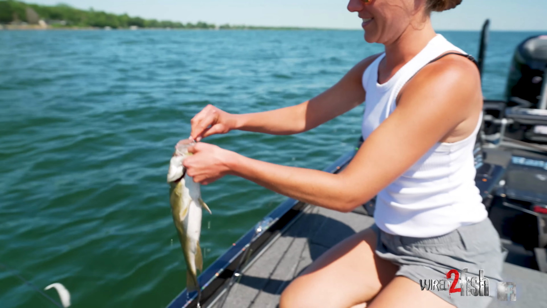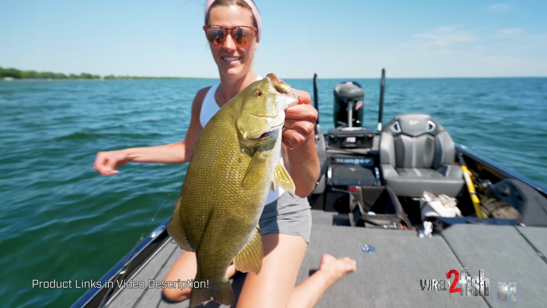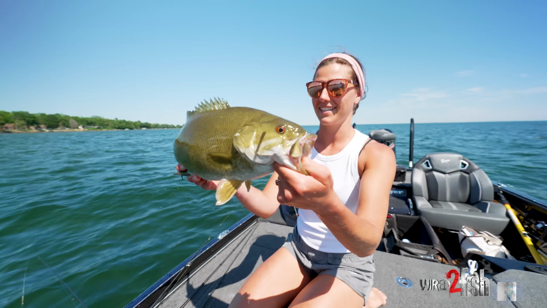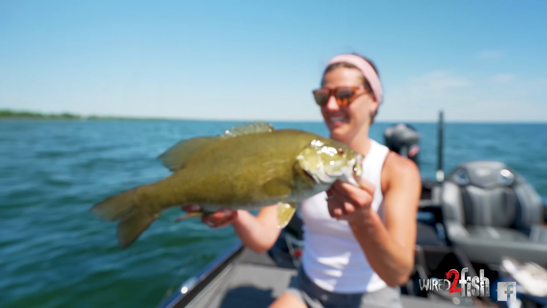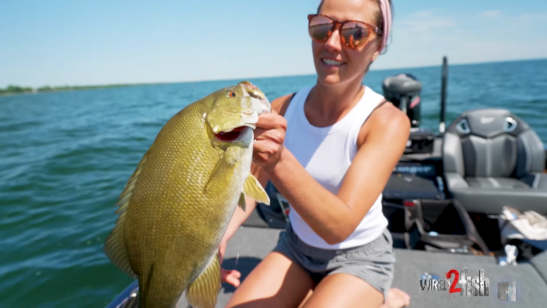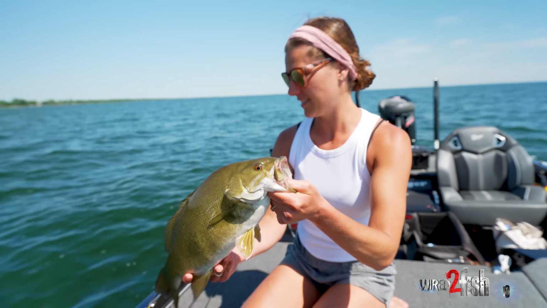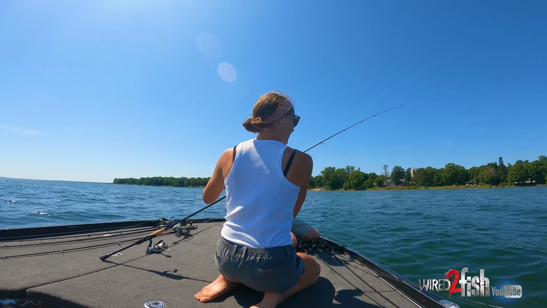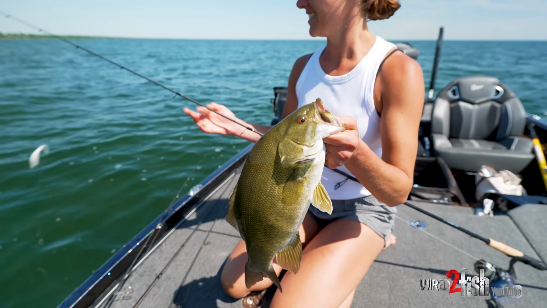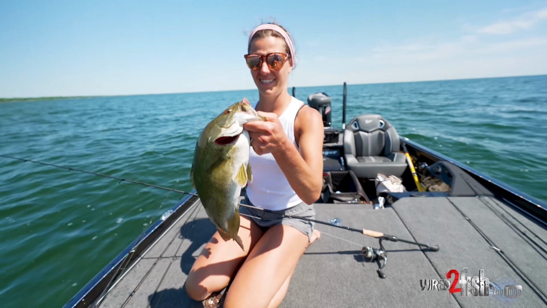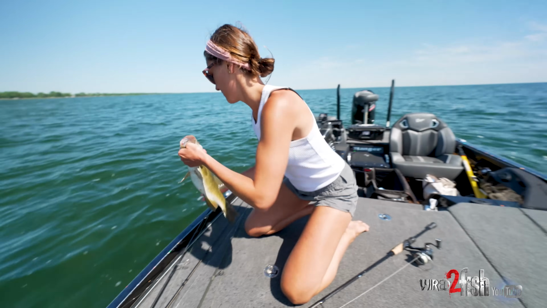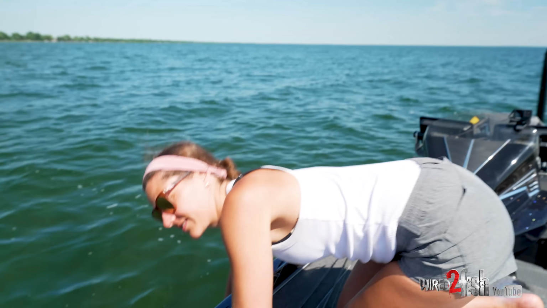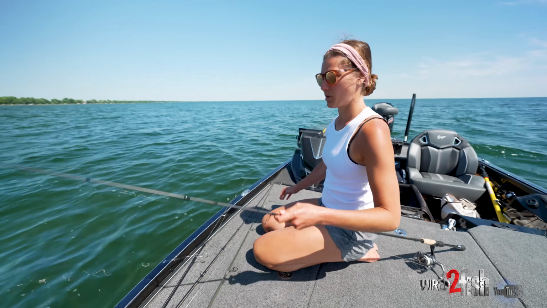There we go. Hold him up in front of the camera. Let's see him. Smallmouth bass. What'd he bite? White fluke. Which is all messed up now, thanks to him, but sweet. Throw him back. She's on the board. 1-0.